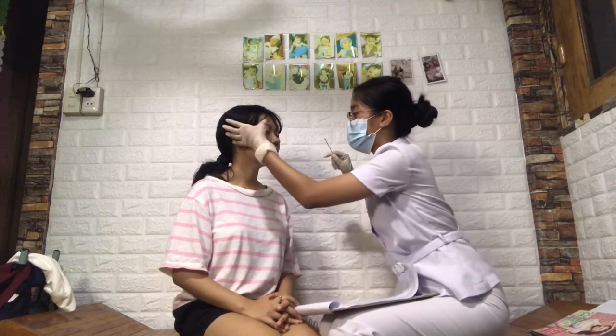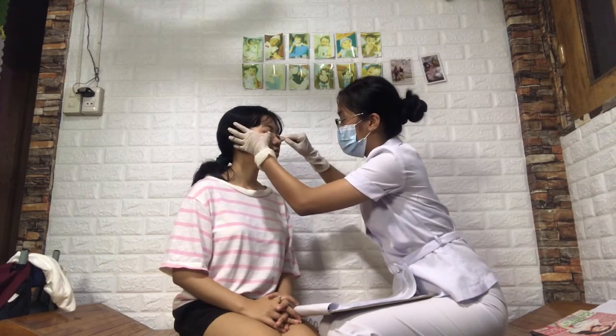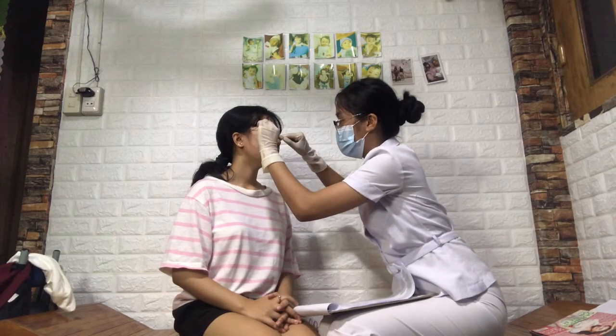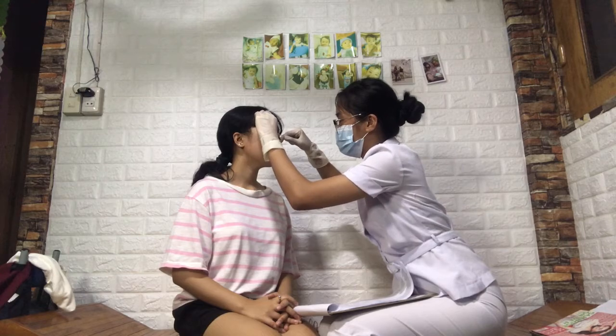And next, we're gonna inspect her palpebral conjunctiva. And before that, we're gonna use a cotton applicator. Can you please, I will touch your eyelash. Her palpebral conjunctiva is clear, moist, and smooth. There's no presence of any lesions and her sclera is white.